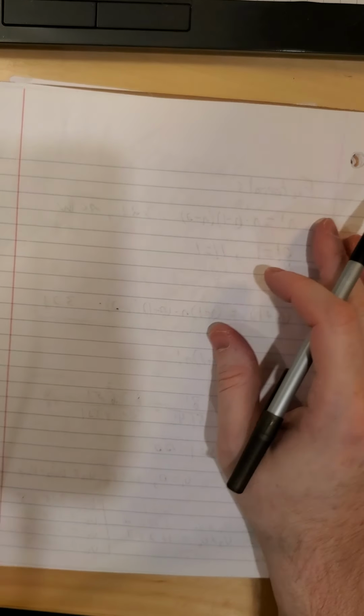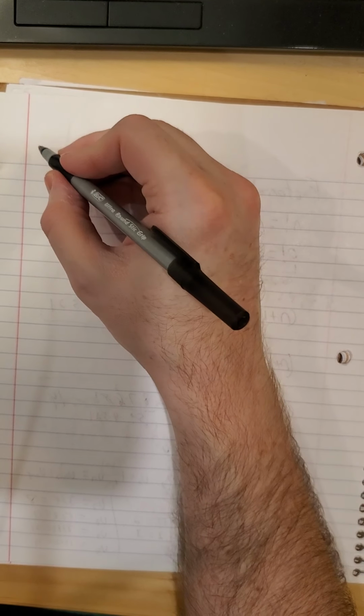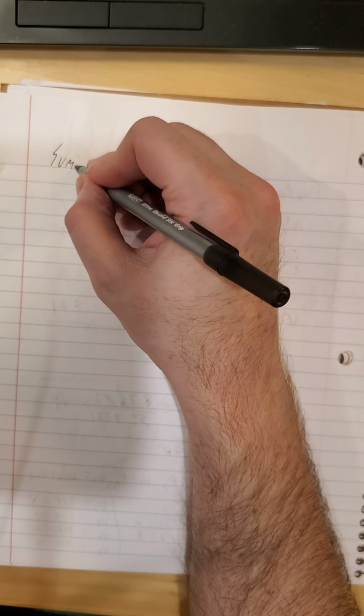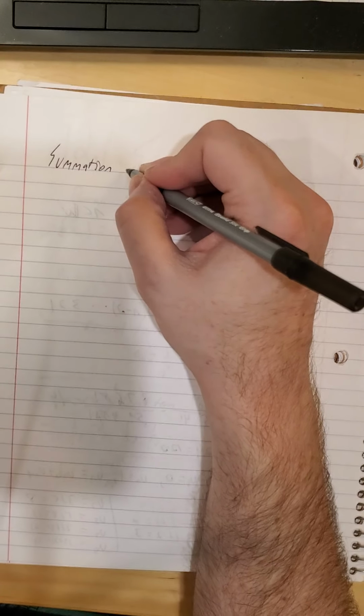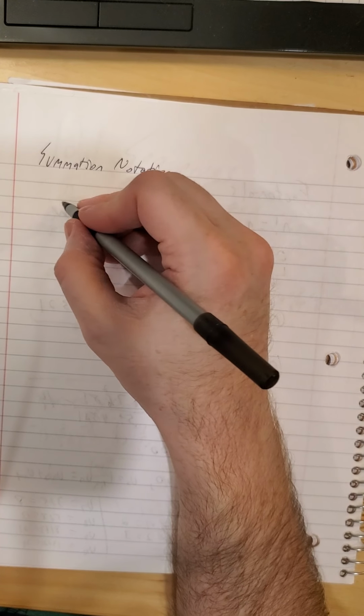If we have a sequence and we're asked to add up the terms of it, technically that's then a series. They introduce us to summation notation in this section as well.